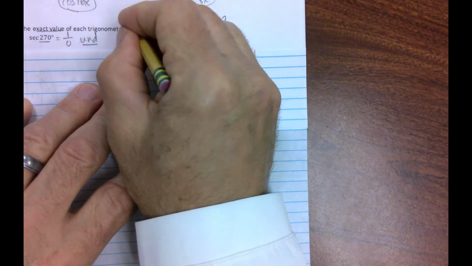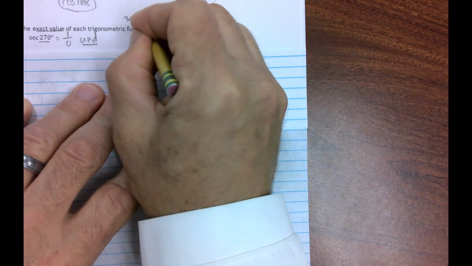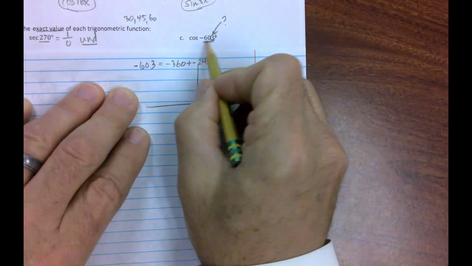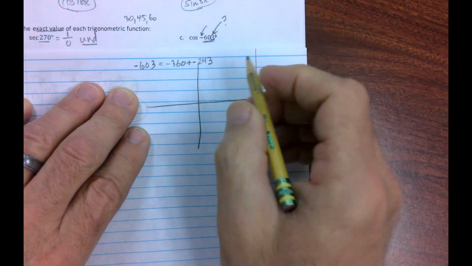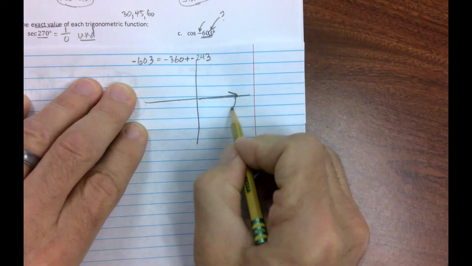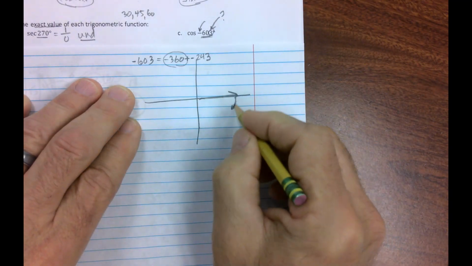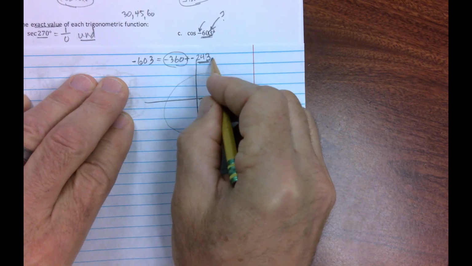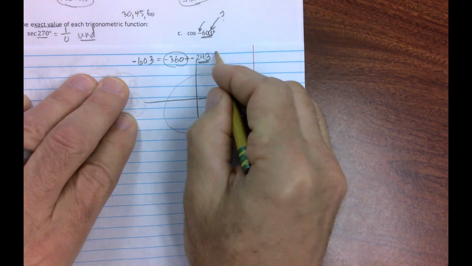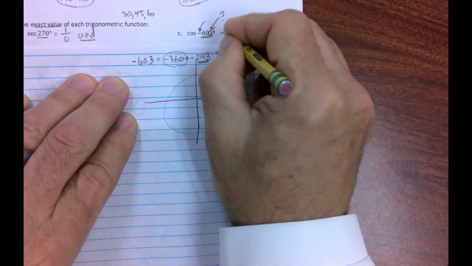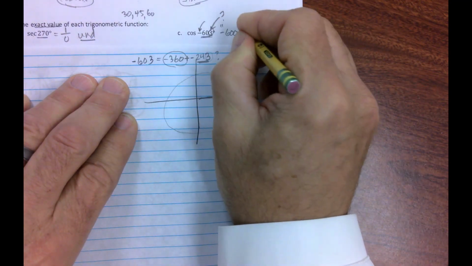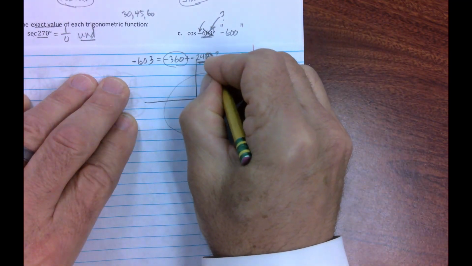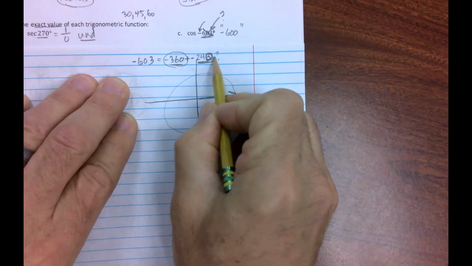We should end up, after spinning our spinner, getting 30, 45, or 60 degree reference angles. But if we took negative 603, which by the way, that means spin your spinner down. So we have our spinner, we got to go down 360, so it goes all the way around. But then we got to go 243 more degrees. That's kind of confusing. So I'm going to go ahead and just assume this is a typo and say it's supposed to be negative 600. So that would be negative 360 plus another negative 240.